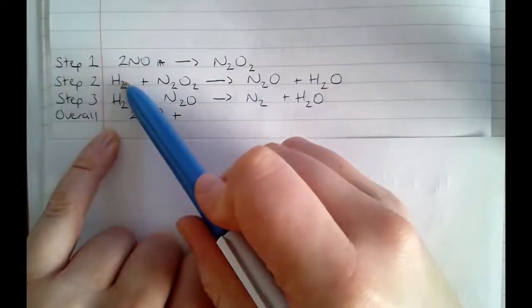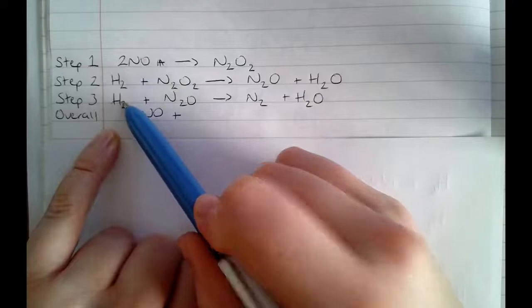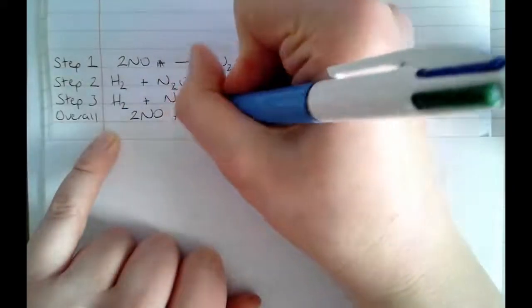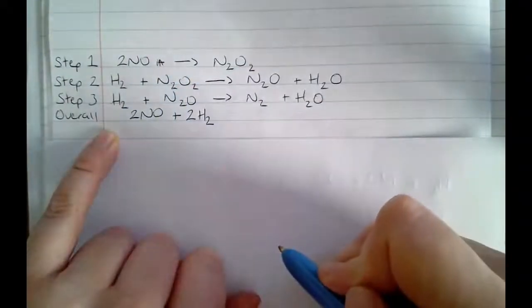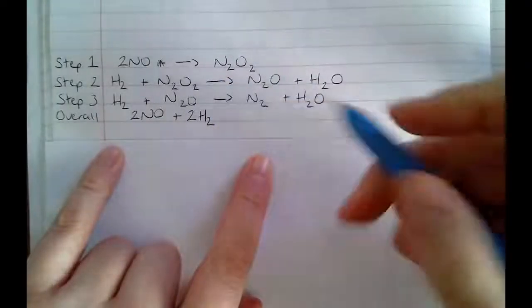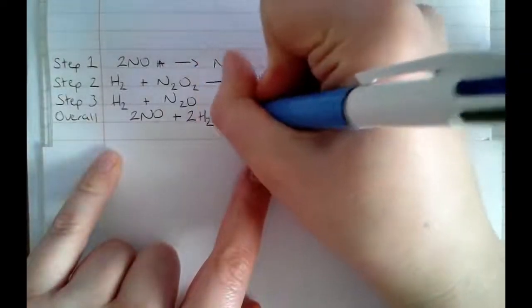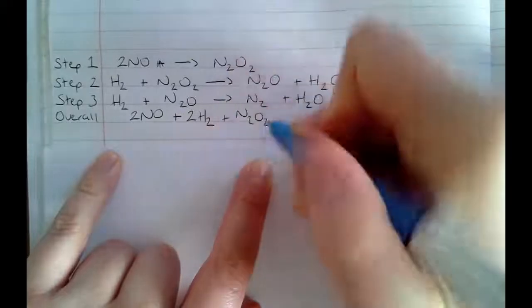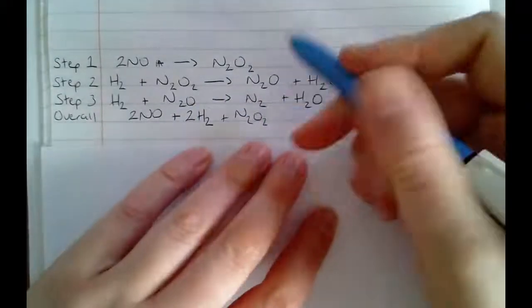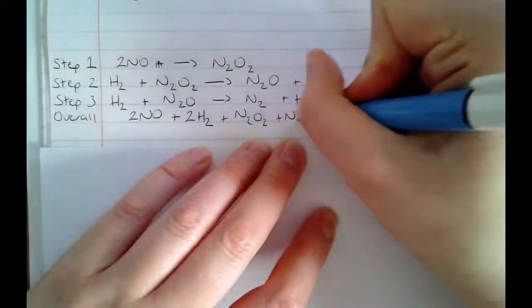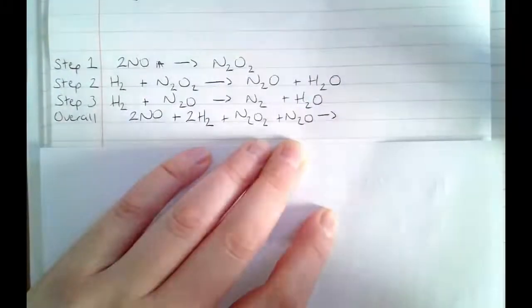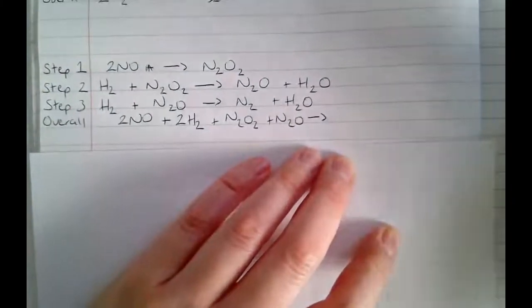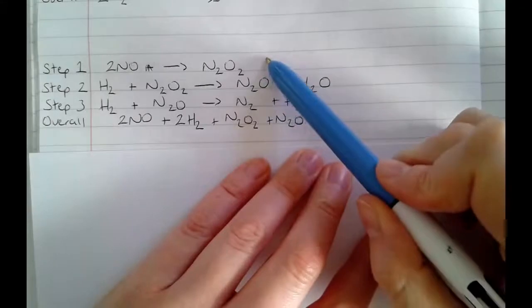I've got H2 in step 2 and in step 3. So overall, I've got 2 molecules of H2 on the reactant side. I've got 1 molecule of N2O2, and I've also got 1 molecule of N2O. So they're all of my reactants. On the right-hand side here, I've got 1 molecule of N2O2.